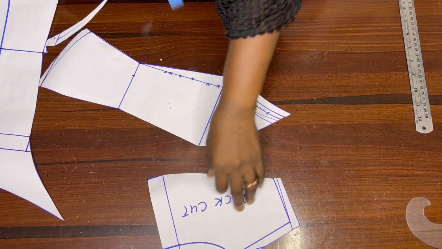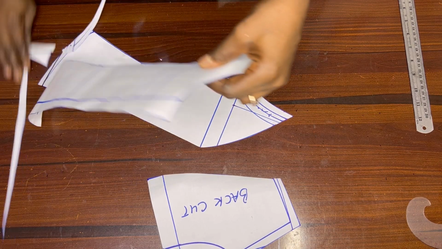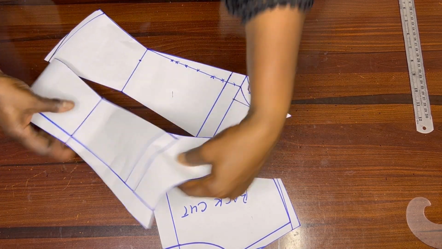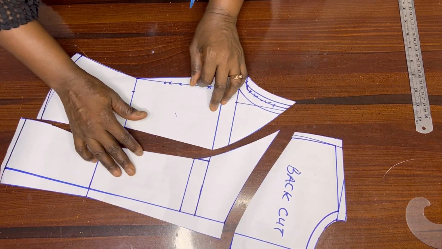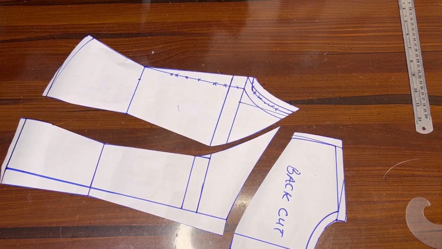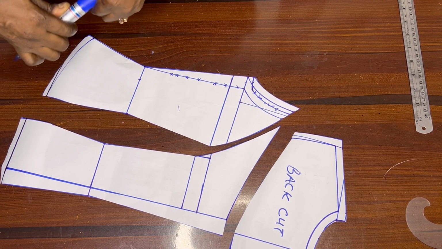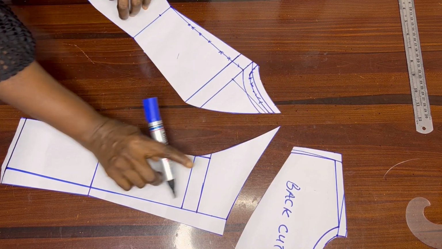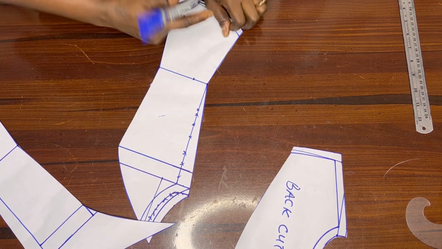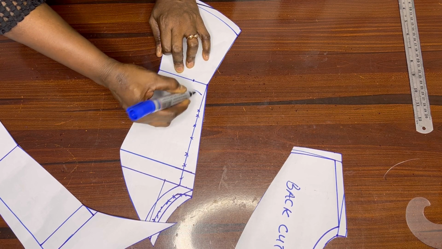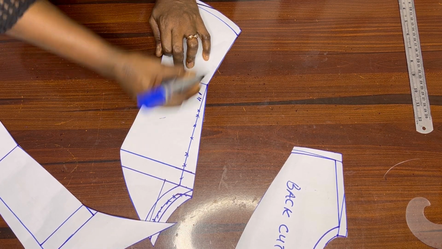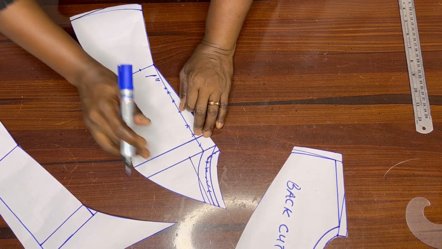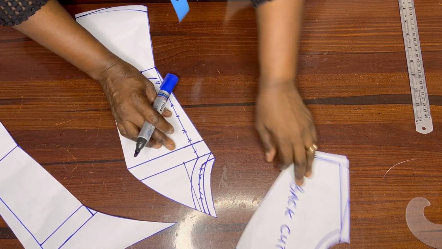So this is the back cut. Let me just signify the area that seam allowance will be added now. So note that we have cancelled the seam allowance we joined by the side before. So 1 inch seam allowance, or any allowance you want to use, 1 to 2 inches seam allowance will be used for the side. So seam allowance has been added to this side.